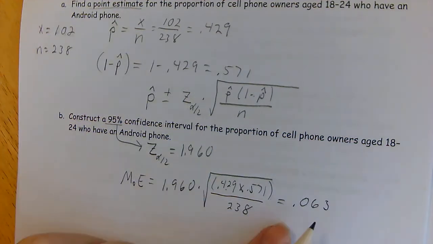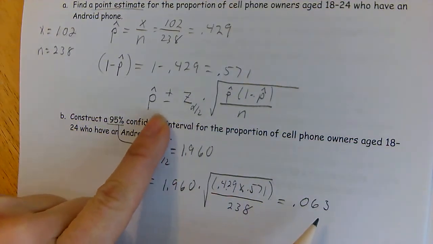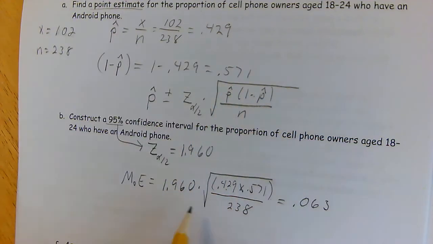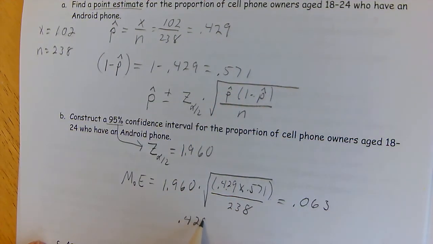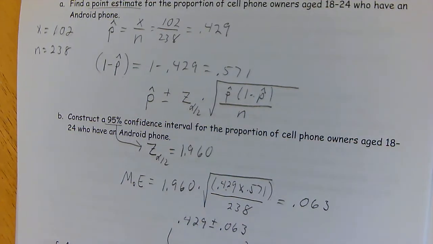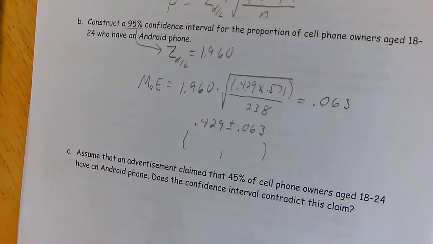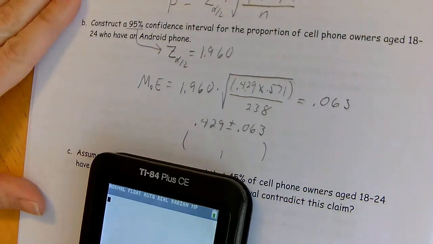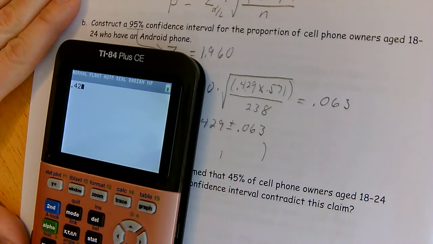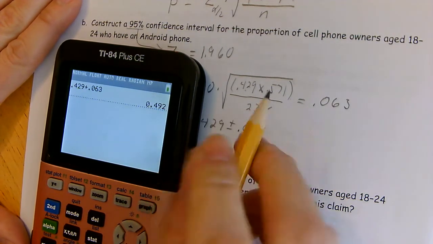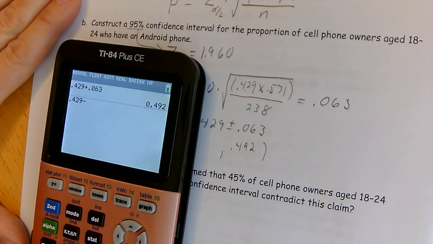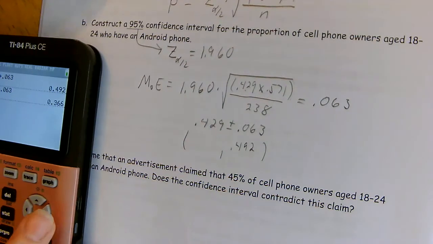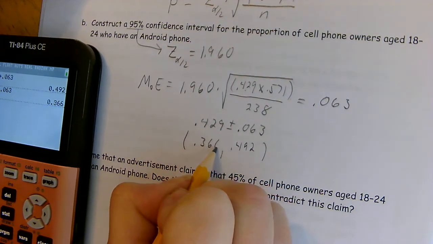Now I'm going to add and subtract that to my sample proportion, which is 0.429. 0.429 plus 0.063, 0.492. 0.429 minus 0.063, 0.366.